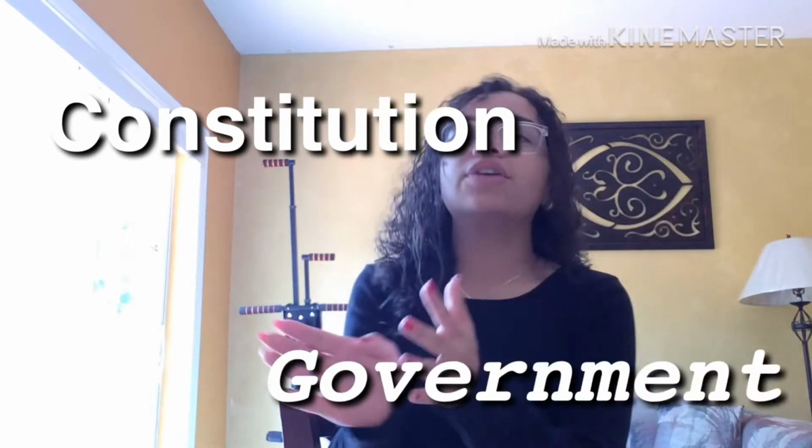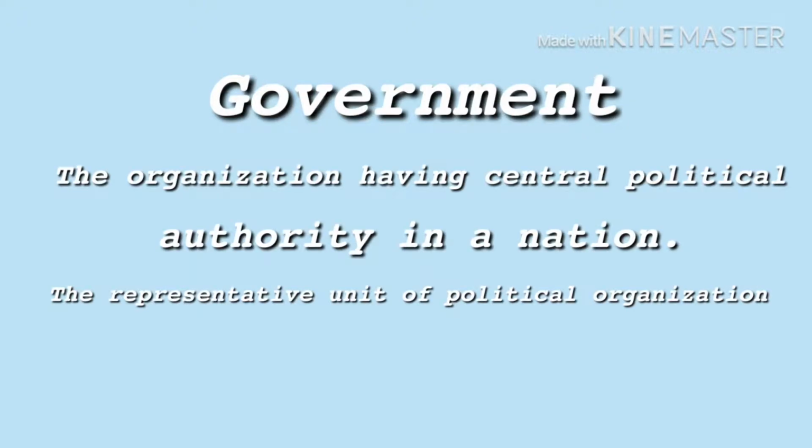During the war against Great Britain, each state was like its own little nation with its own constitution and government. They were kind of united, but they still decided to be their own nations. The founders decided that they needed some type of national government, which is the organization of central political authority in a nation, the political organization of a nation.